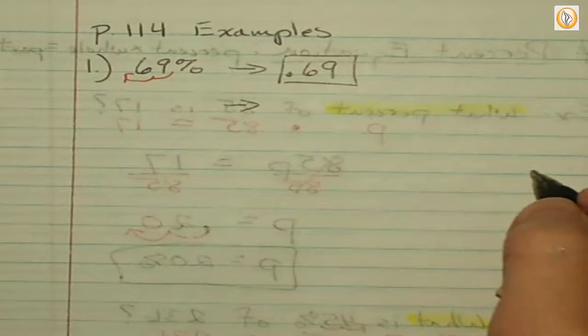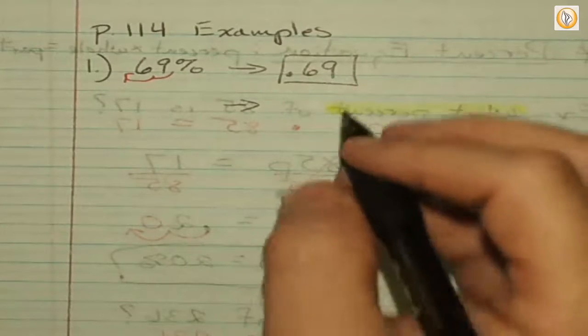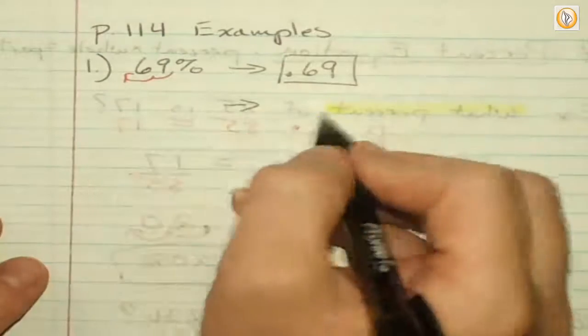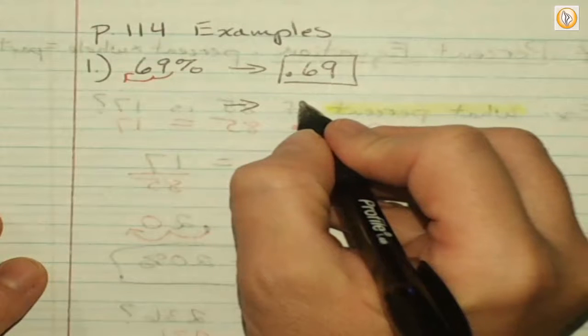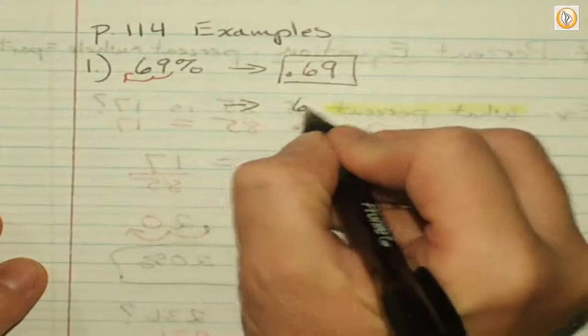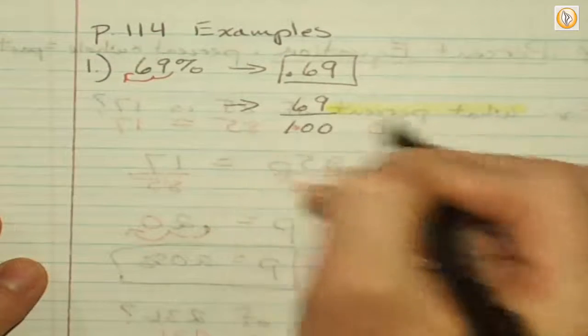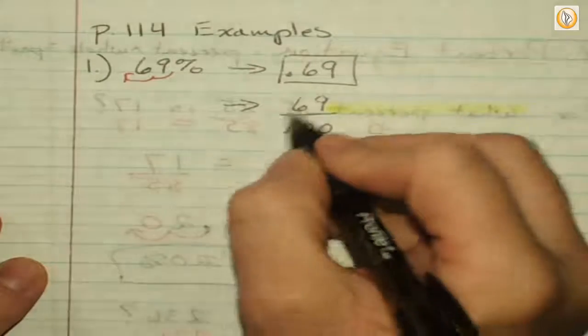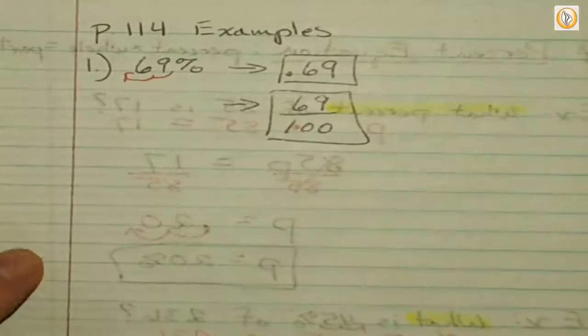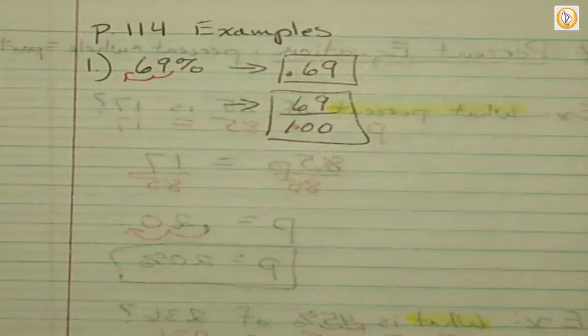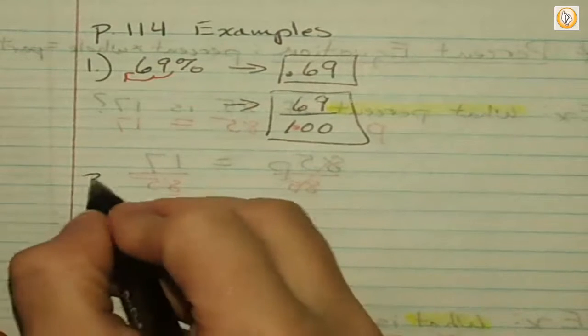So we have 69%, right? Put 69 over 100. And it cannot be reduced, so that's your answer. So that's all you do.